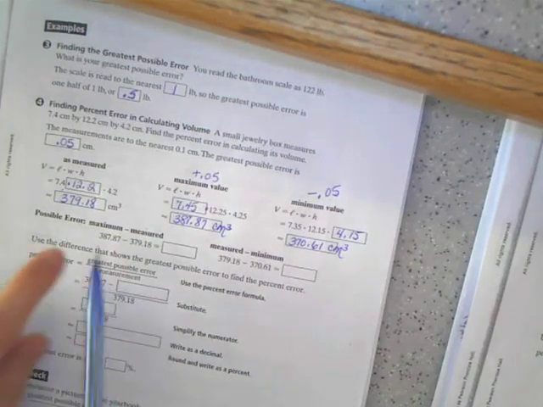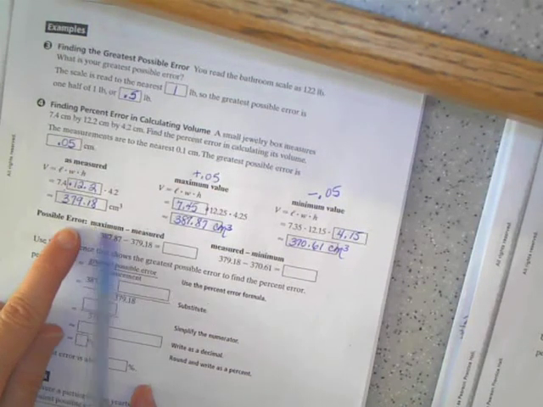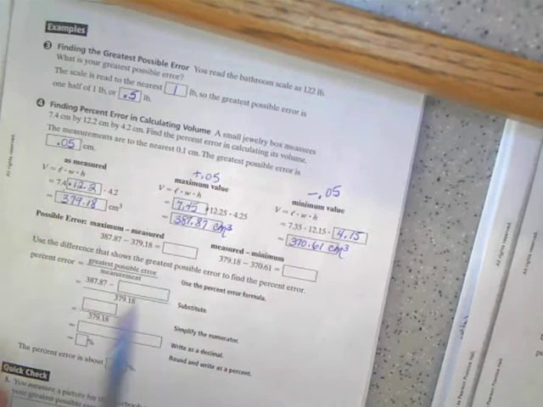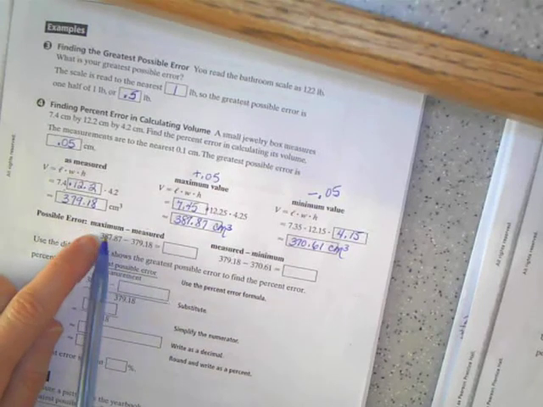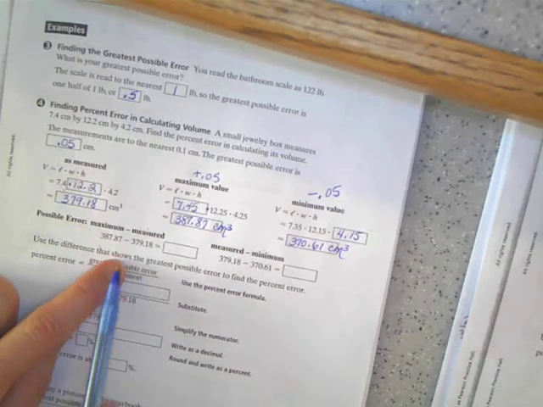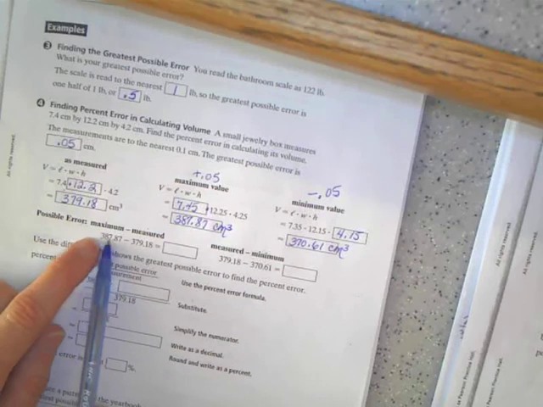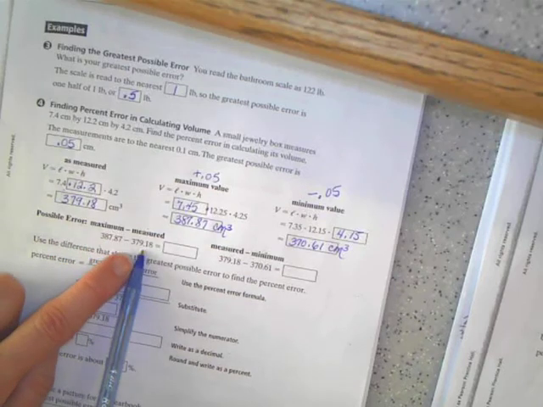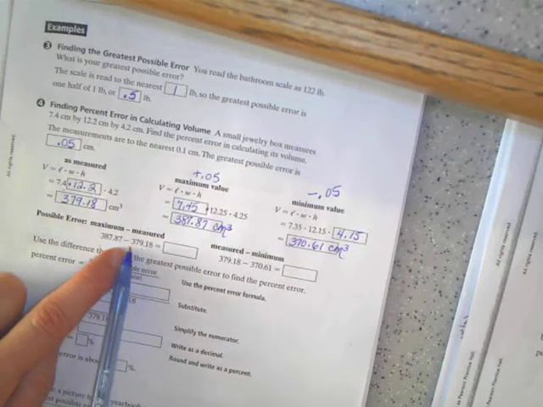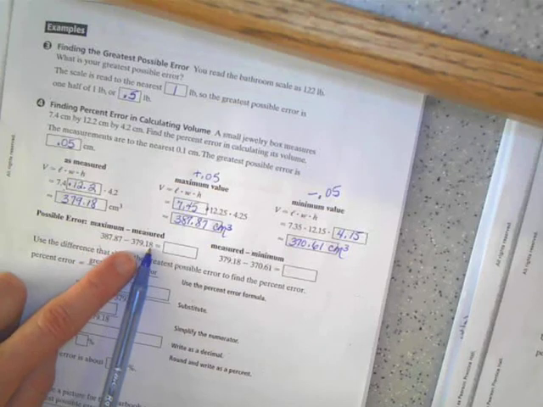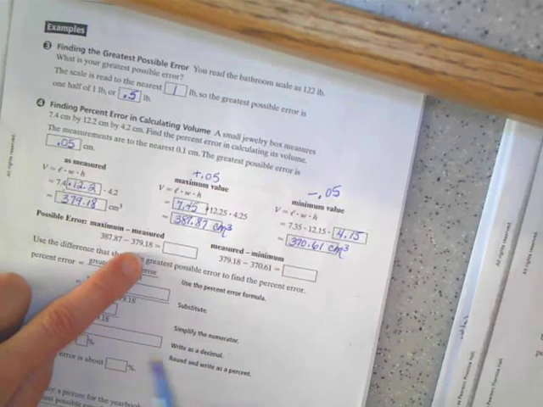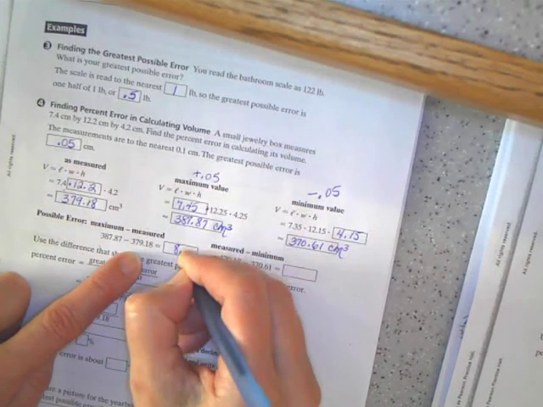Now, to find the possible error, in other words, what is the difference between the maximum and the measured. So the maximum is 387.87. The measured is 379.18. You just subtract them. That's 8.69.